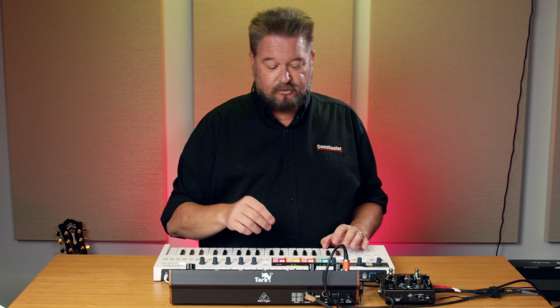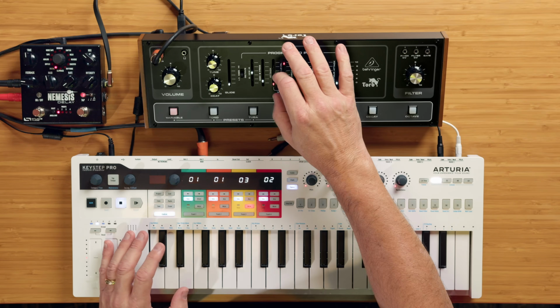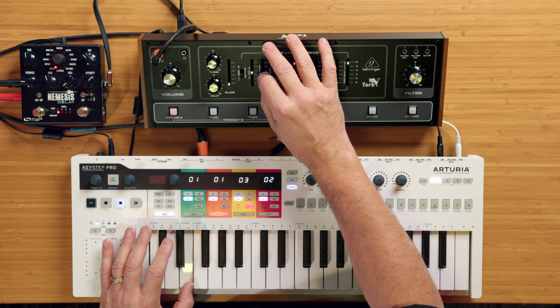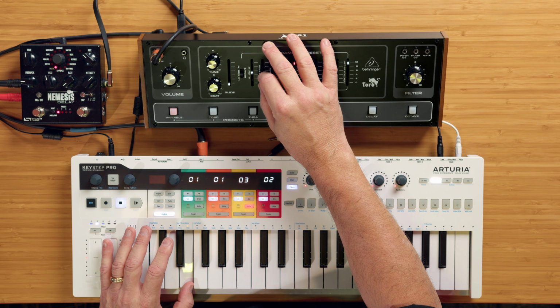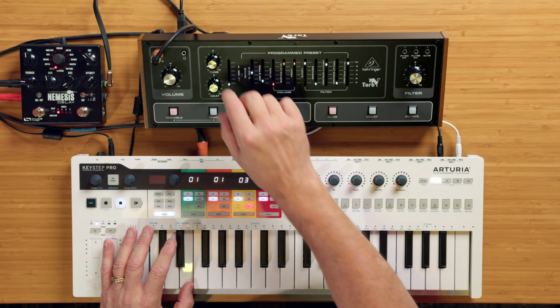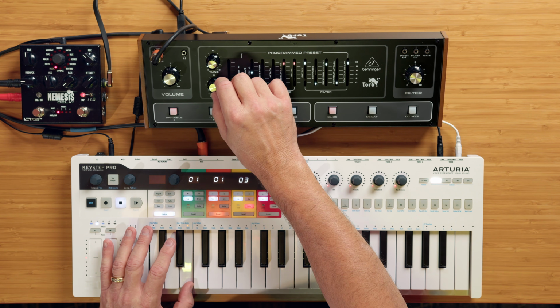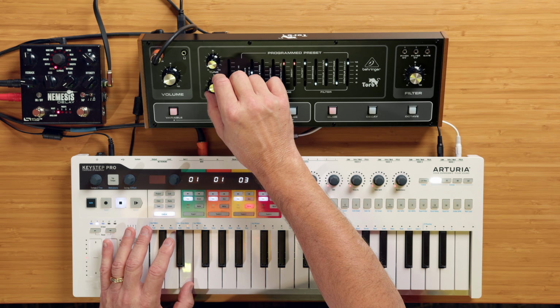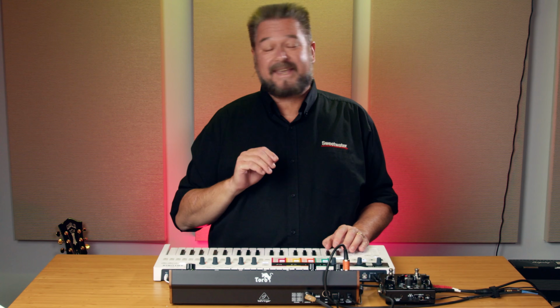And now I'm going to try to lock that in. So that's pretty slow, but I cannot stop it.